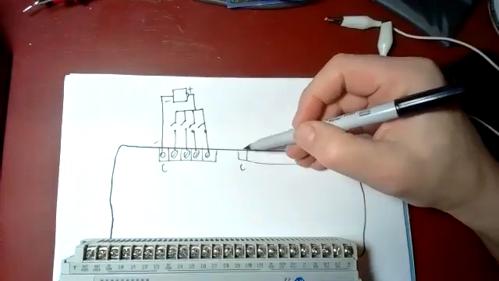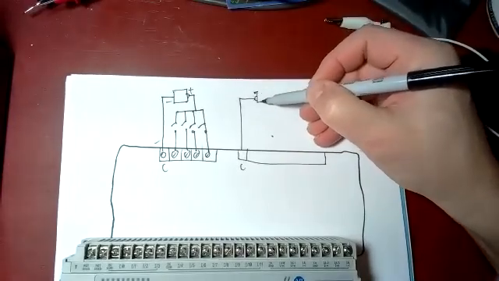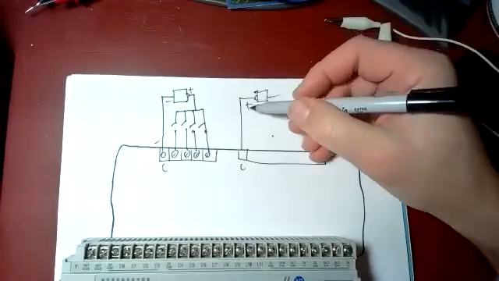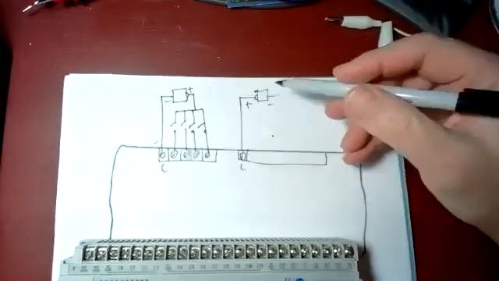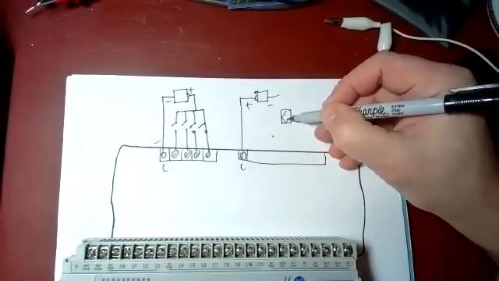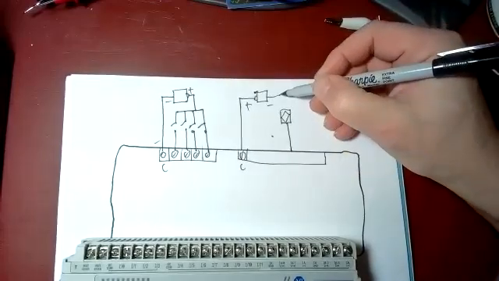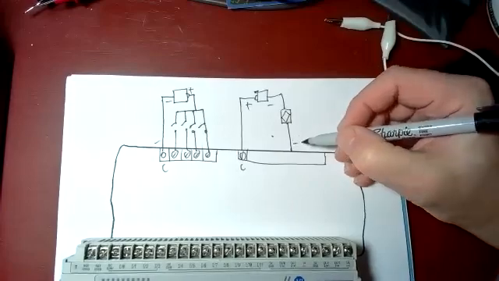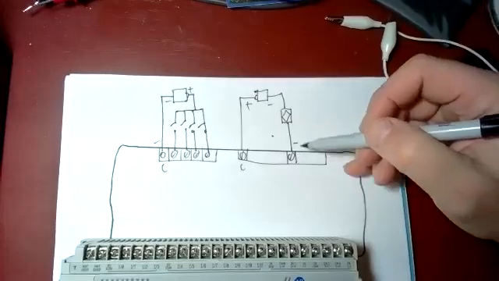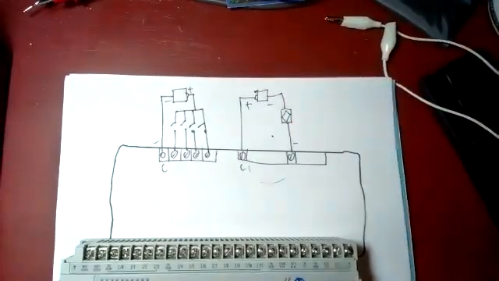But over here, I may have a different situation. I may want to provide my common a plus 24 volts. And that's because I might have a special sensor over here where it's going to send basically a minus signal when it's turned on. And then if it sends a minus, then the energy flows this direction through the PLC.